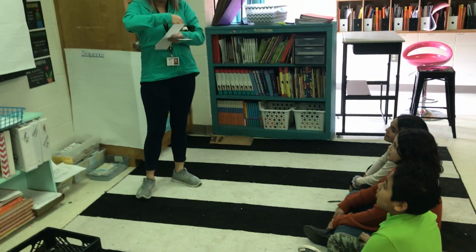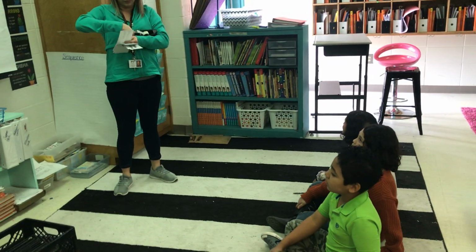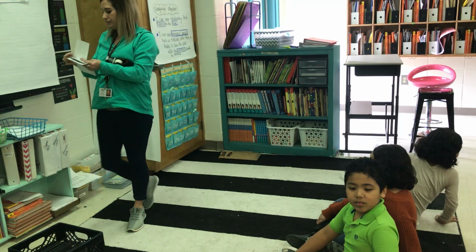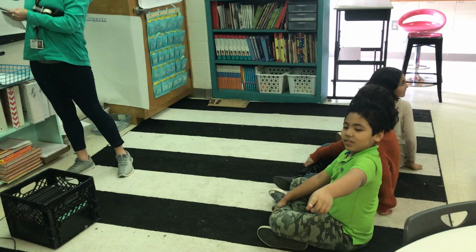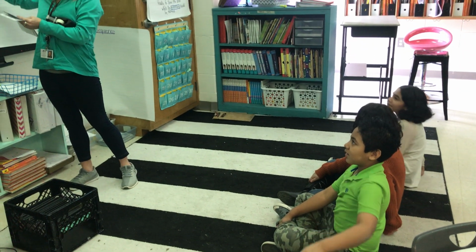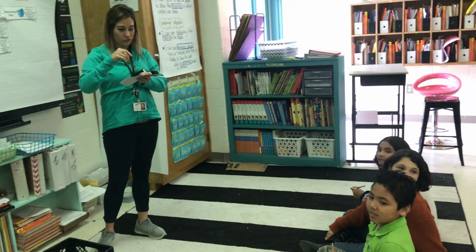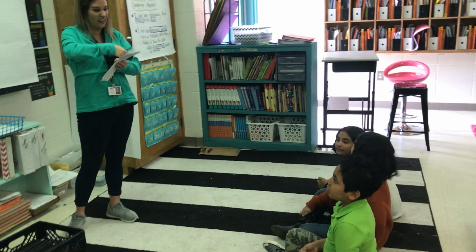Point to something that's plastic in the room. What do you think is something that's plastic? Those things over there, those little drawers, aren't they? Y'all see the drawers over there? Those are plastic, so that's what it means. It's made out of plastic.